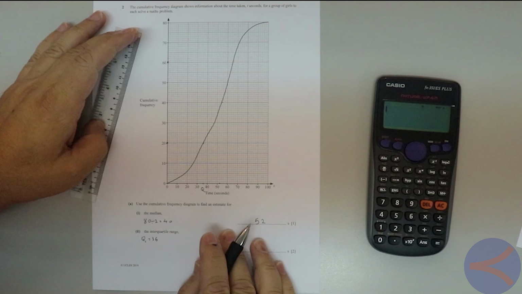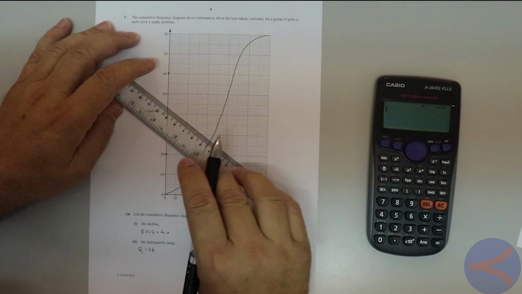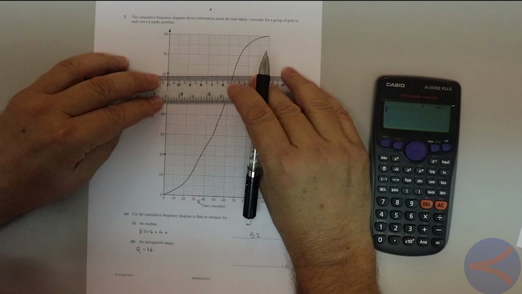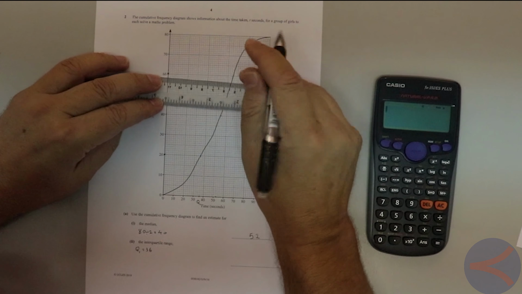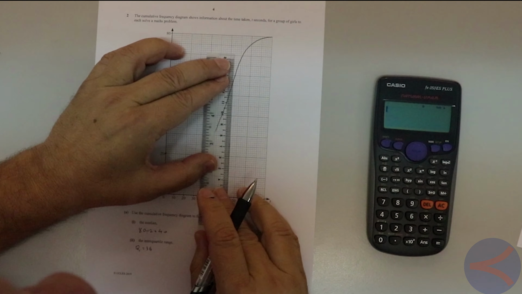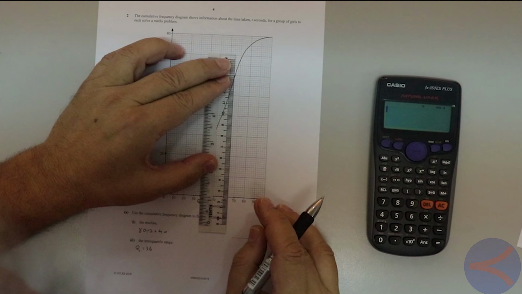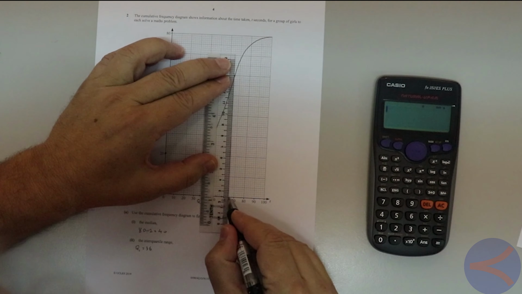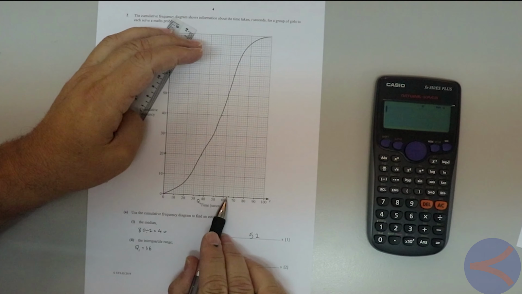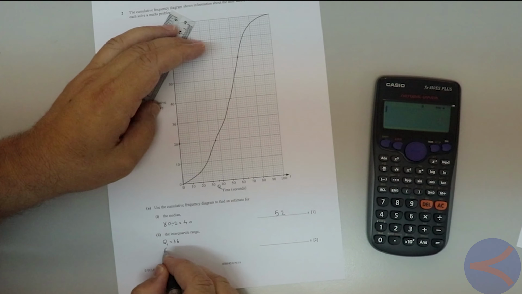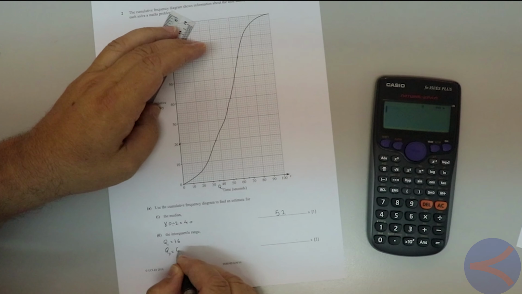Now let us see what is the value for this one here. This is 60. We know that it is somewhere in between these two. Therefore from there we can read this value here. This is 60, 62, 64, 65. Therefore Q3 is 65.